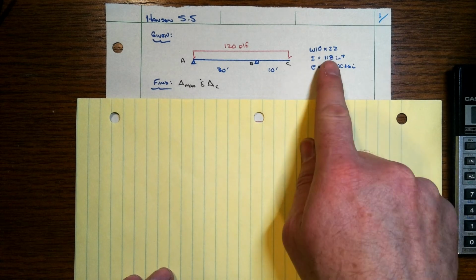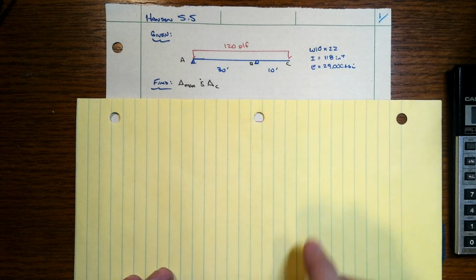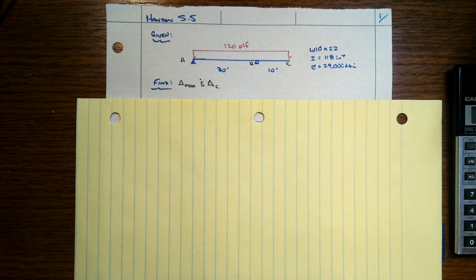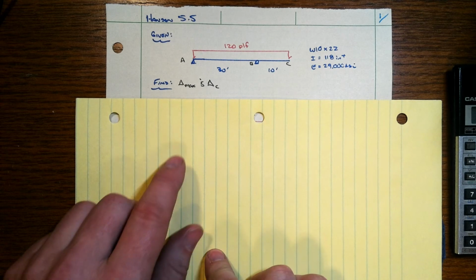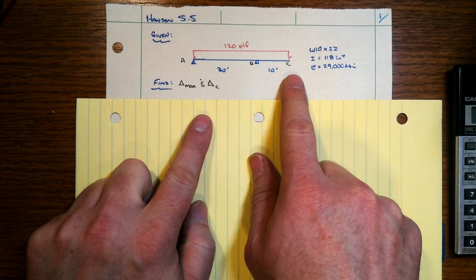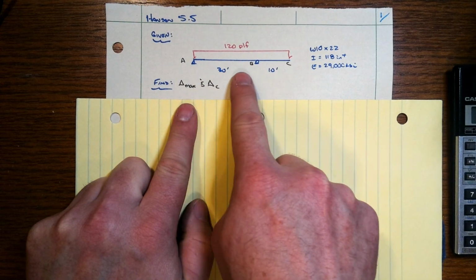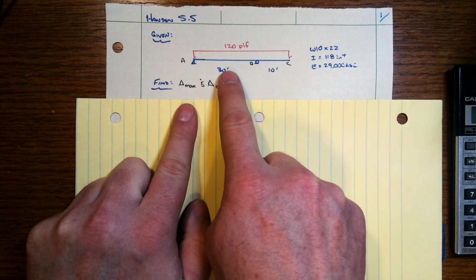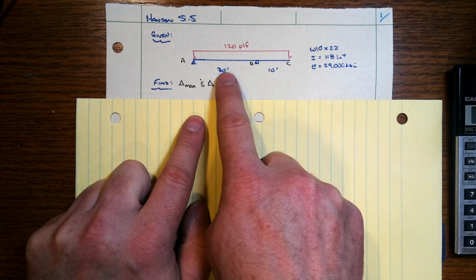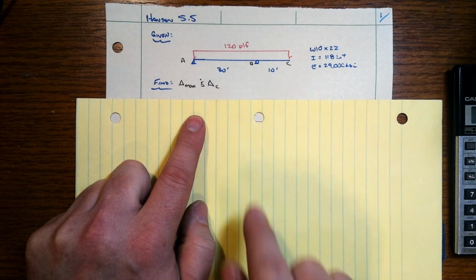The beam itself is a steel beam. It's a W10 by 22 with a second moment of area of 118 inches to the fourth, and of course the elastic modulus of steel is 29,000 KSI. We've been asked in essence to find the maximum displacement and the displacement out at the tip of the overhang. So presumably, because we have this 30-foot span, we might end up with a maximum located between those two supports, or it could be out here on the edge.